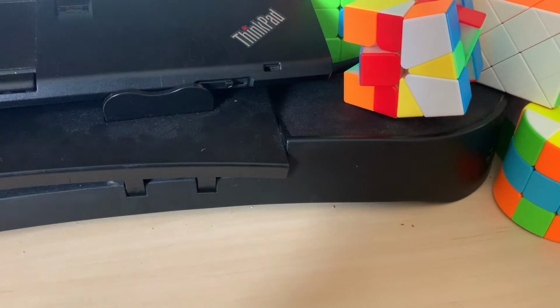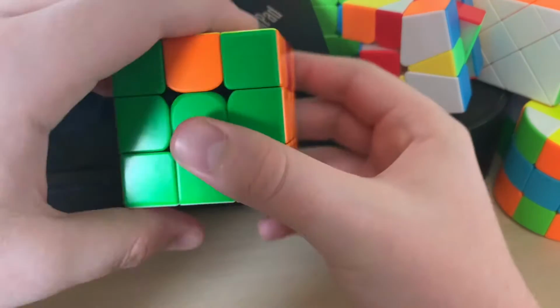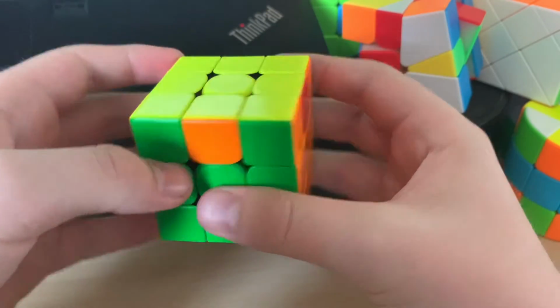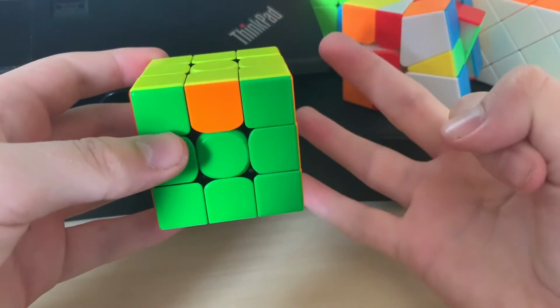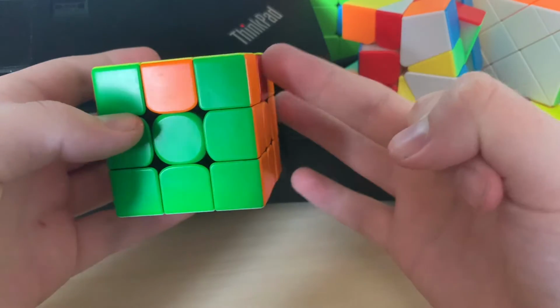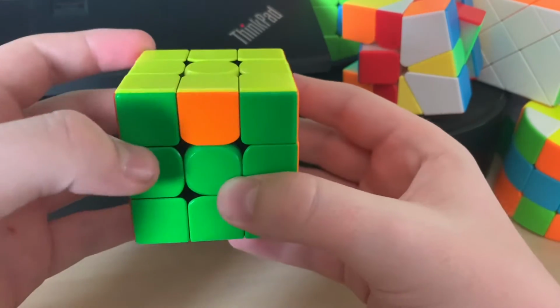I'm just going to set up. Wrong one. Here we go. Now, I'm going to show you all three possible algorithms that you can use for this case, and the next one as well.